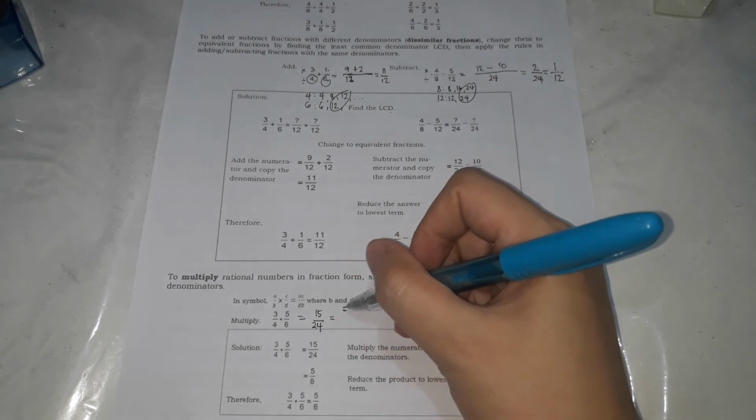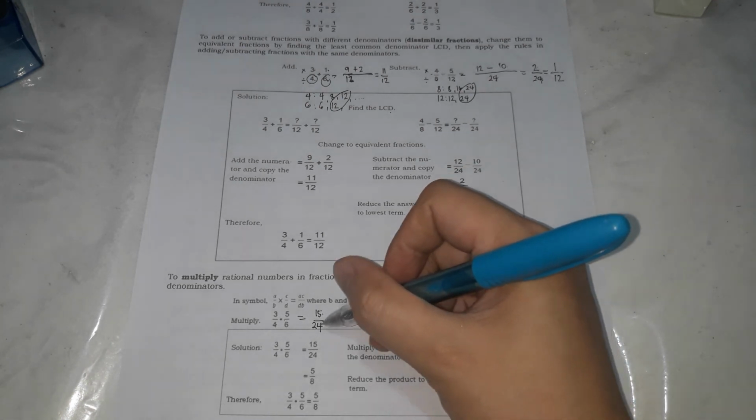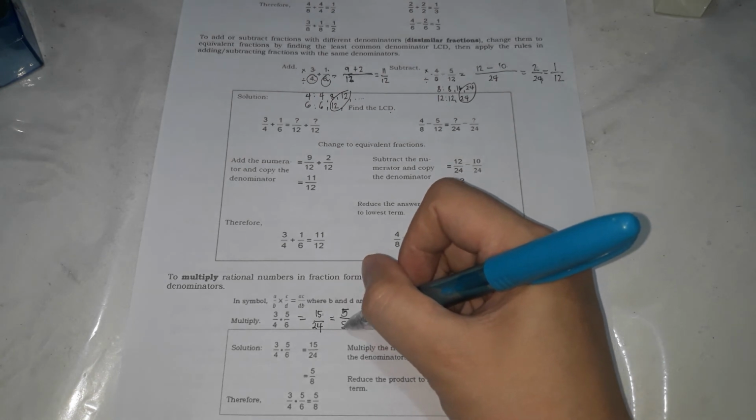Sorry, 3. 15 divided by 3 is 5. 24 divided by 3 is 8. So, 5 over 8 is the answer when simplified to the lowest terms. So, again, when multiplying, you multiply the numerators, and you also multiply the denominators.